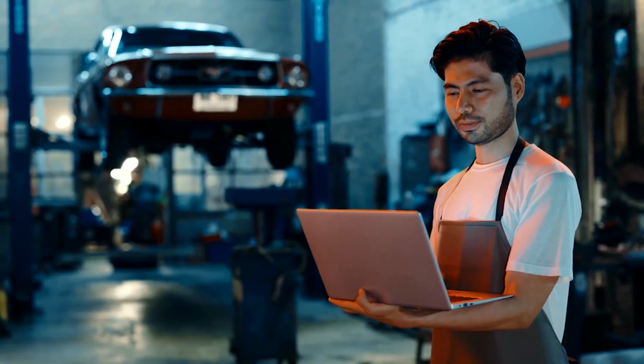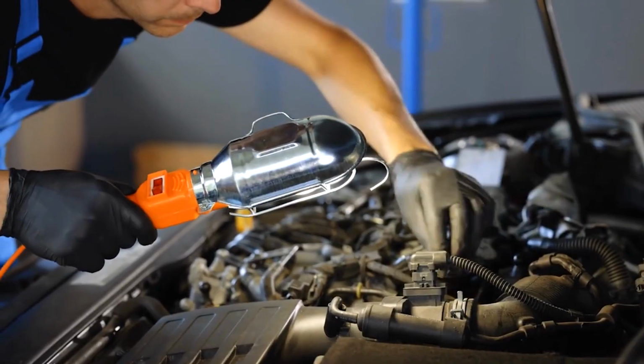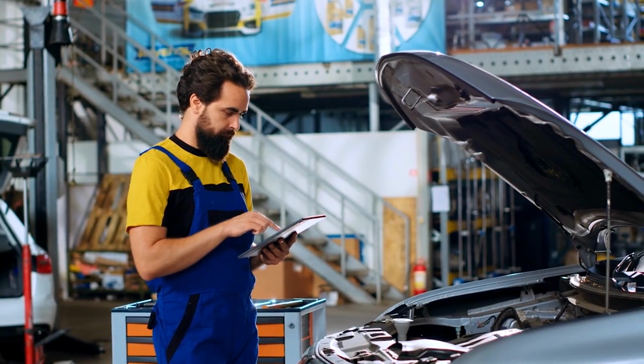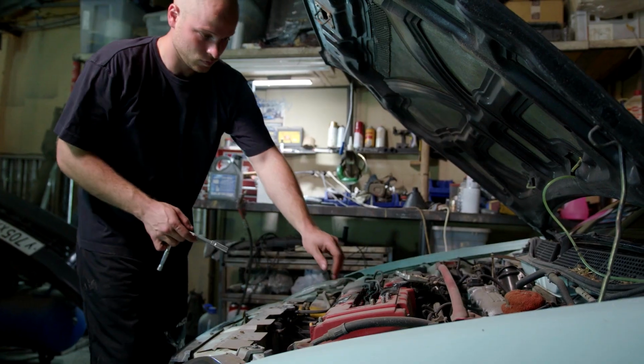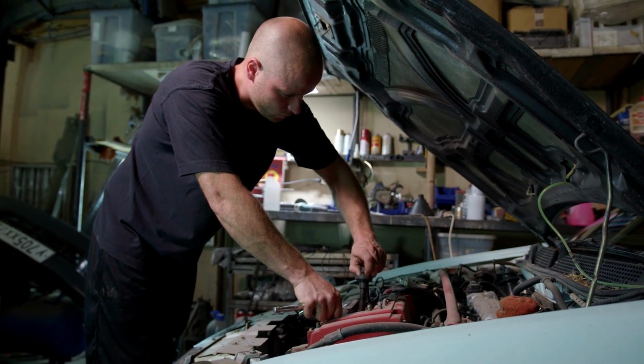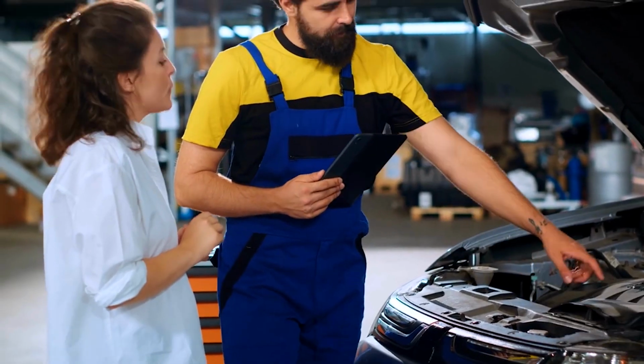Once you've identified the problematic circuit, the repair might be as simple as replacing a faulty switch or as complex as reprogramming a control module. Sometimes the fix is just properly securing a loose connection or cleaning a corroded terminal. Prevention is always better than diagnosis.